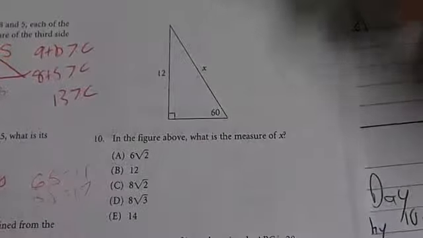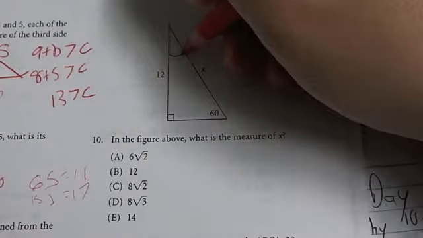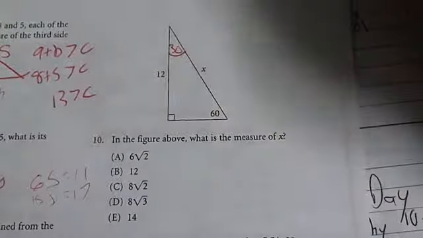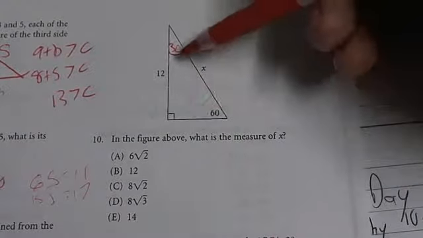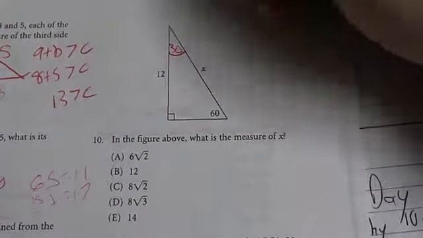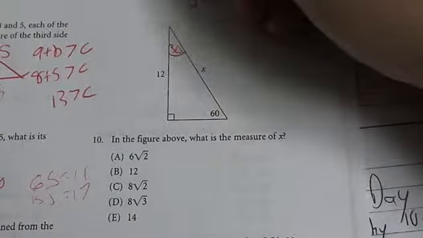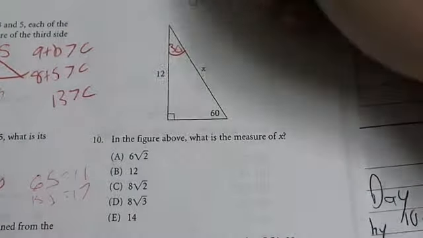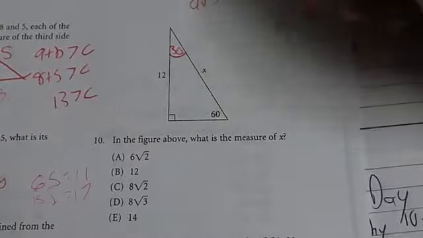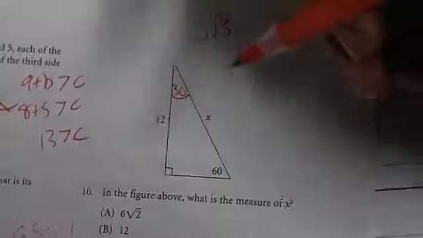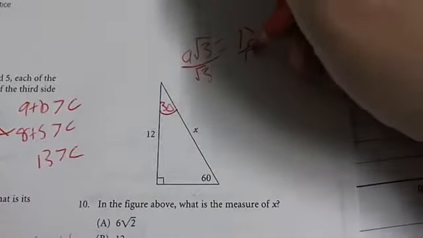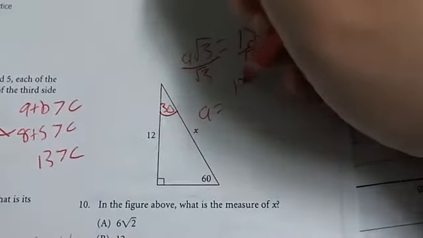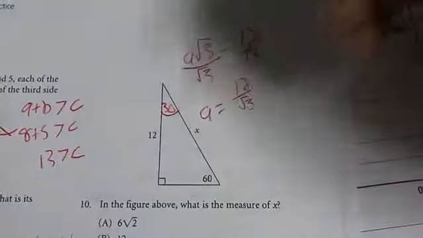In the figure above, what is the measure of x? So this is 60, so then this is going to be your 30, okay? So we have 60, so remember the one with 60 is A square root of 3. So A square root of 3 has to equal 12. So what do we do? Divide both sides by square root of 3. A is equal to 12 over square root of 3.